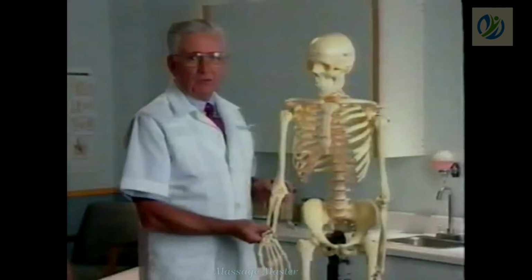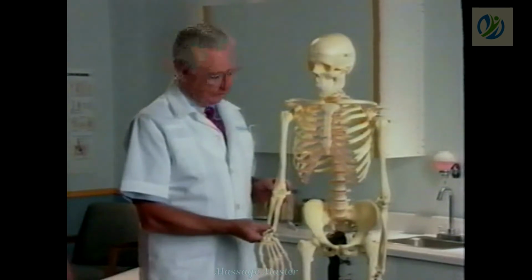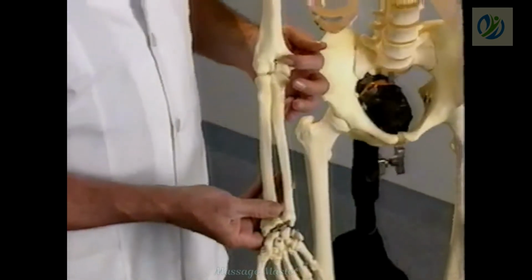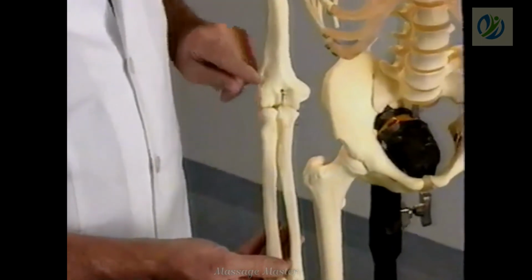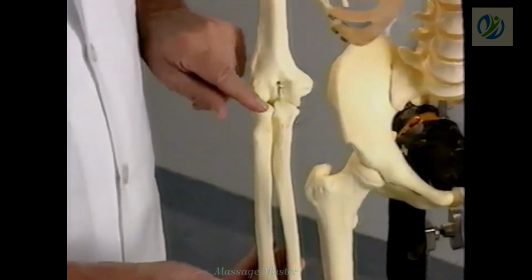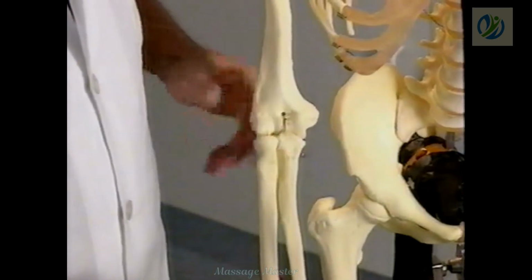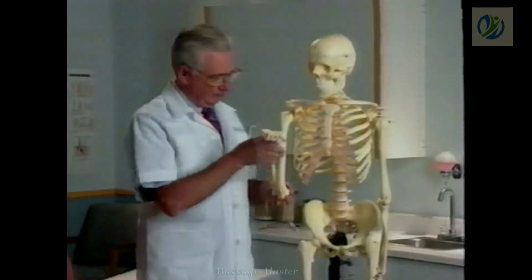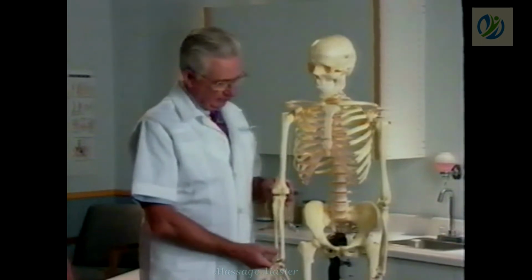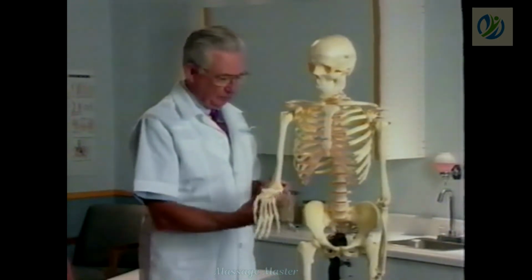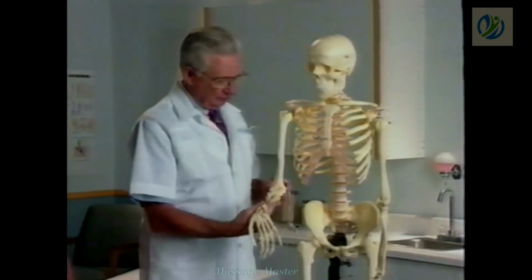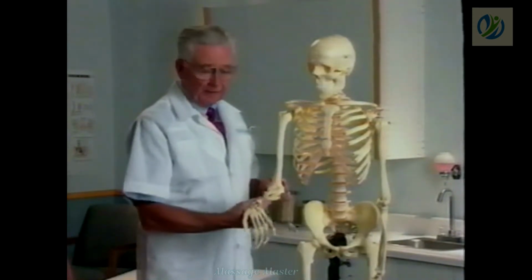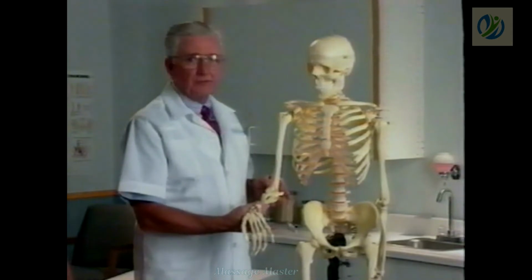Evaluation of the elbow includes 3 bones and 3 joints. We have the 3 joints of the ulna and the humerus, the radius and the humerus, and the radius and the ulna at the proximal radio-ulnar joint. Our primary motions here are flexion and extension, pronation and supination, and there's a small amount of medial and lateral joint play within that complex.